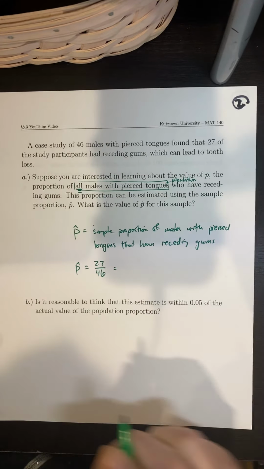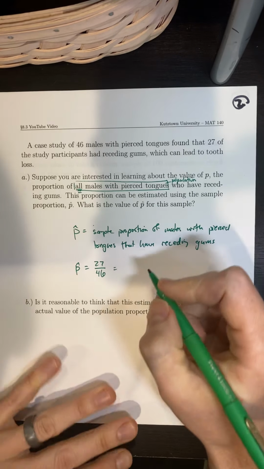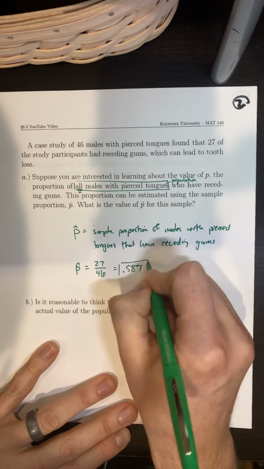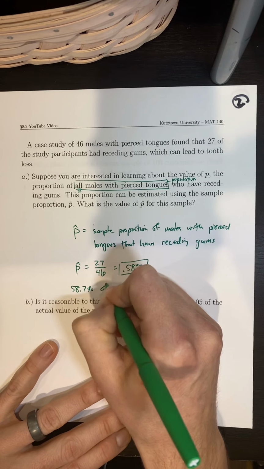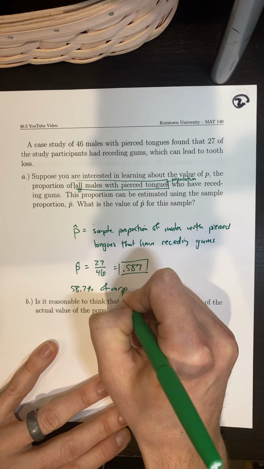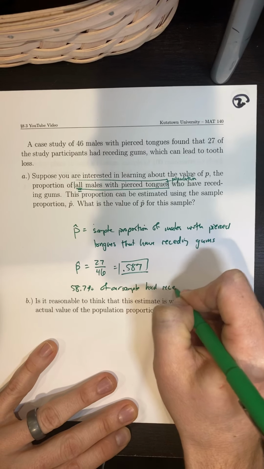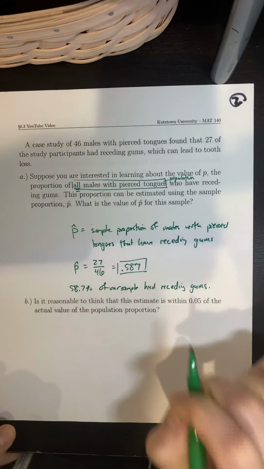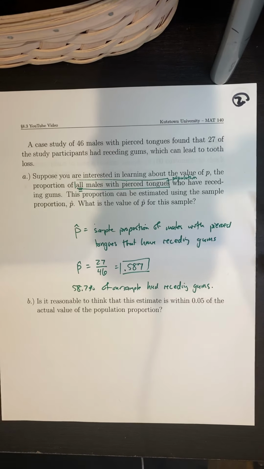And my sample proportion then would be 0.587. So you can say 58.7% of our sample had receding gums. So this P hat essentially is our best estimate for this unknown population proportion P.